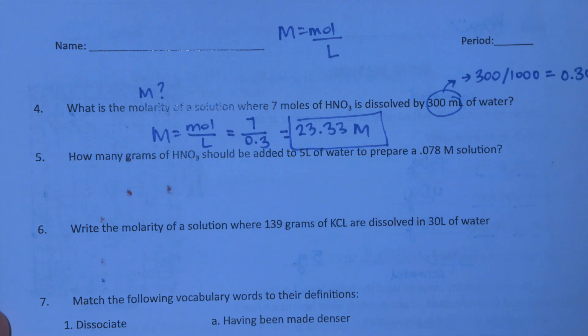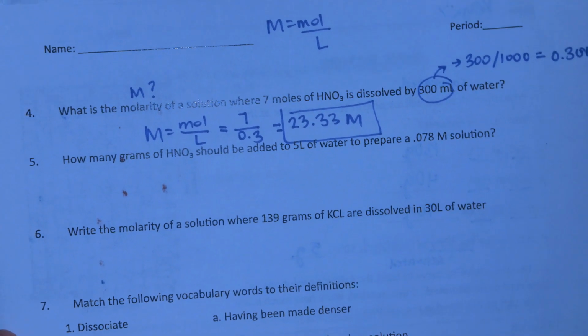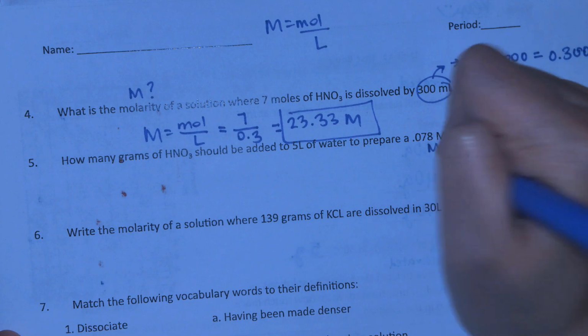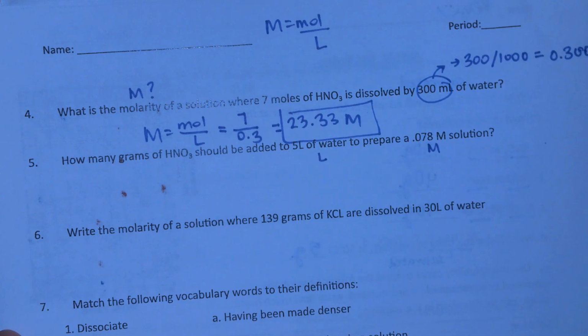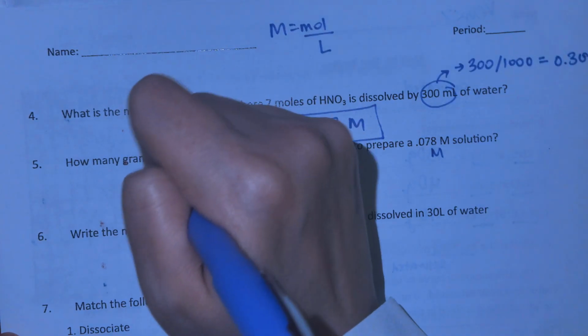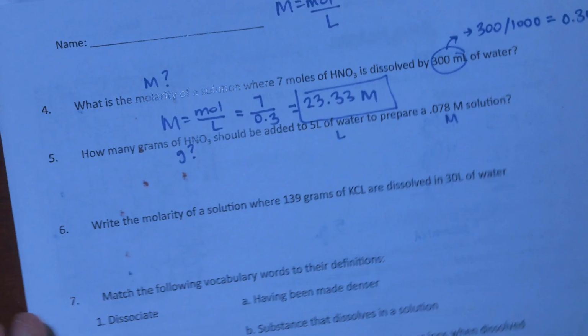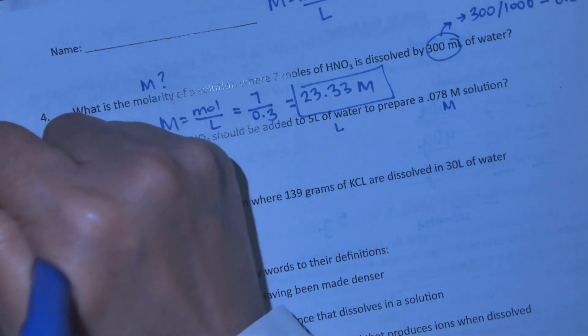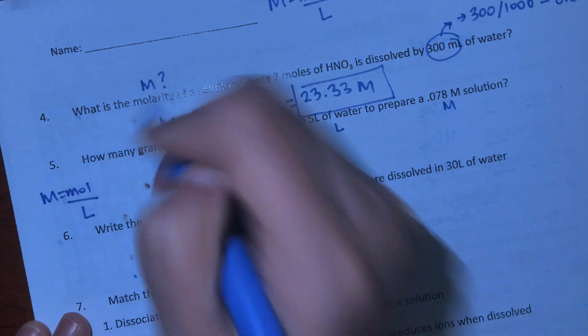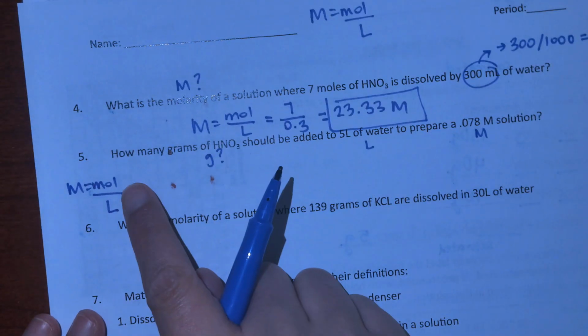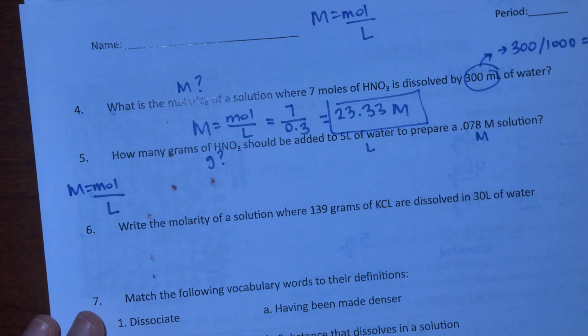Okay, number 5. How many grams of HNO3 should be added to 5 liters of water to prepare a 0.078 molar solution? So, we are given the M. We are given the volume, the liters. It wants grams. So, according to our molarity equation, what can we find first to get to grams? We're missing moles, okay?